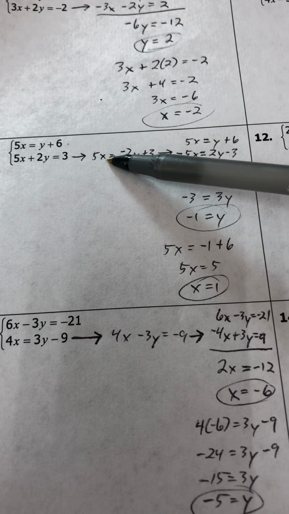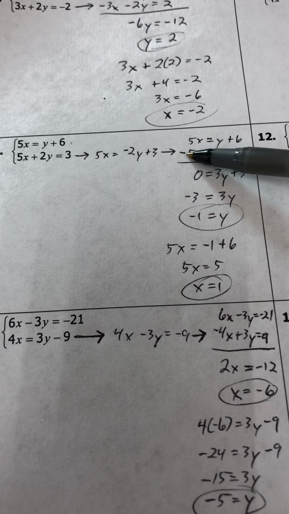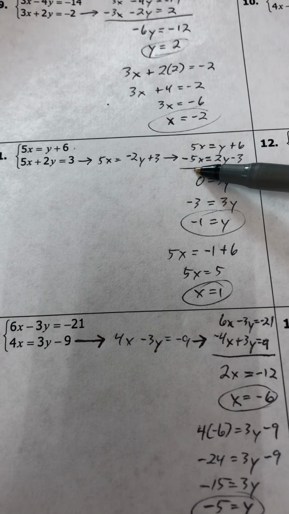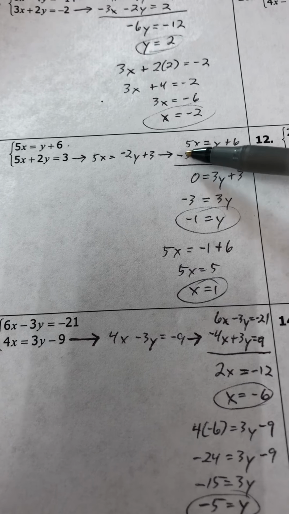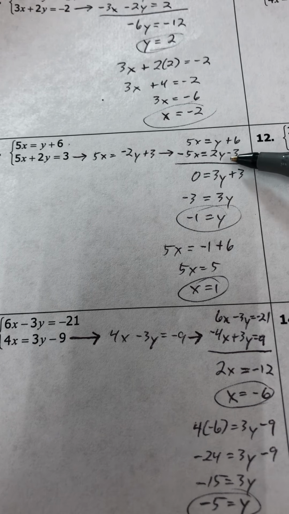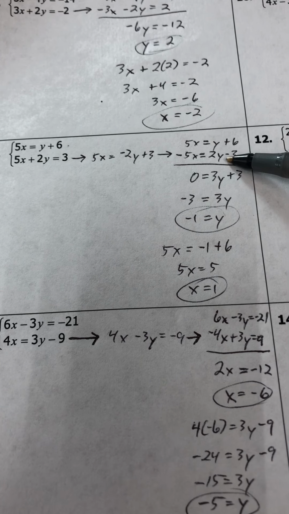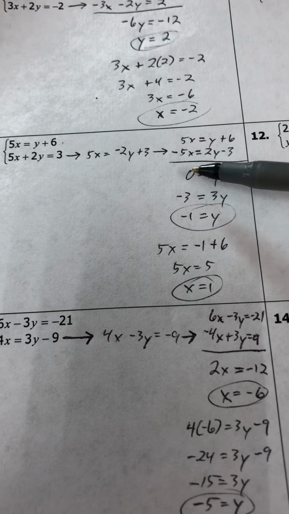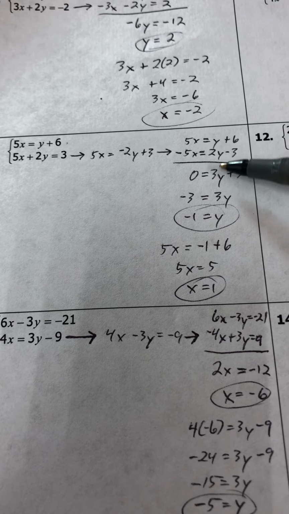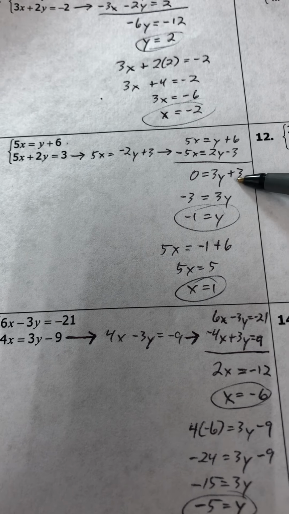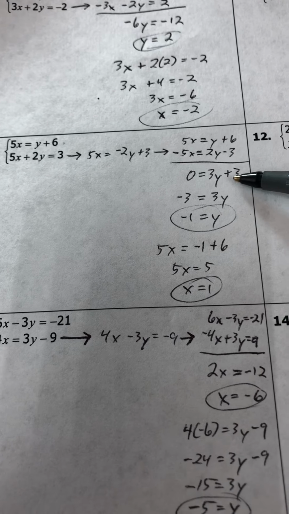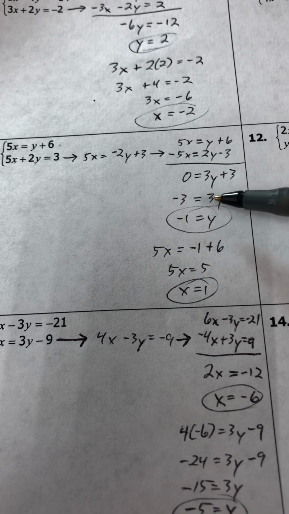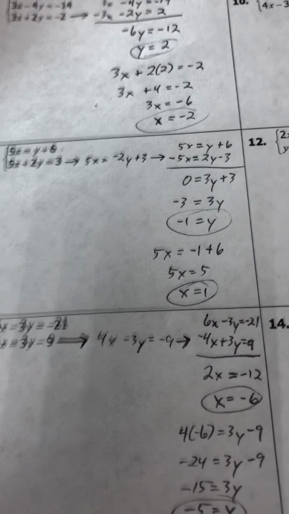And then in order for me to do elimination, I wanted to have my 5x be minus 5x, so I get rid of my x values. And so in order to do that, I had to multiply each term by a -1. That changes the sign in each term of this equation. So I have 5x minus 5x. I have 0 now on this side of the equation. I have a 3y, and I have a 3. I want to get the y by itself now, so I subtract 3 from both sides, and then I divide both sides by 3, and I get y equals -1.